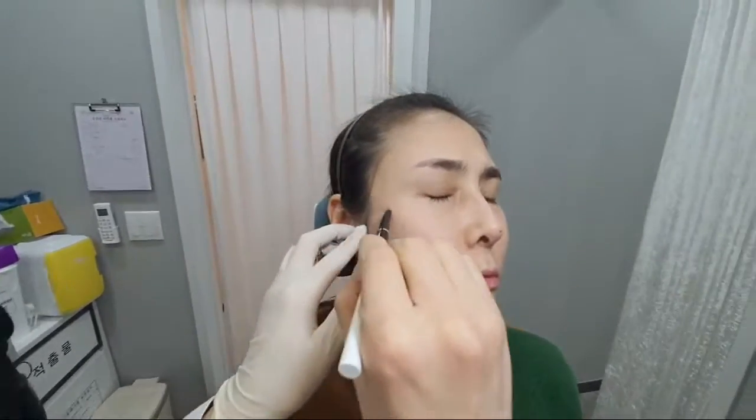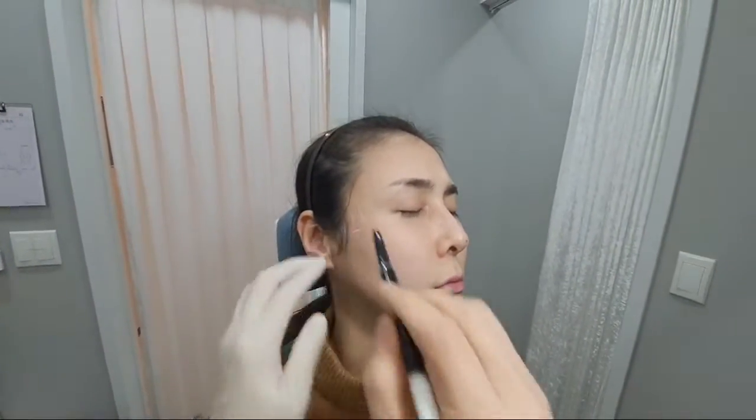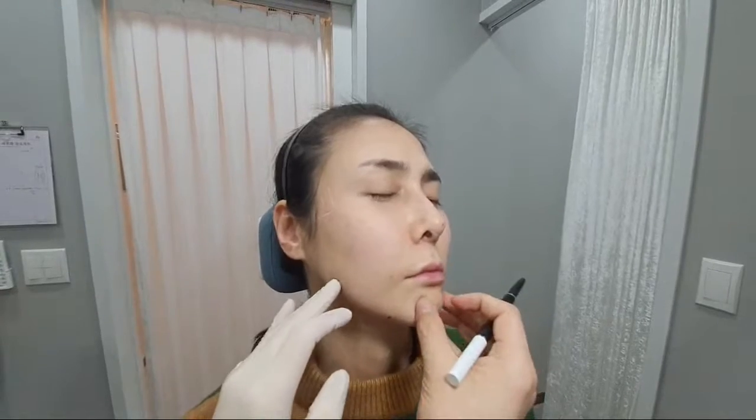뒤로 기대면 돼요. 조금만 내려보세요. Using a designing pen to draw an overlay of the area, the point of injection for the threads. We're going to be moving on to the threads.